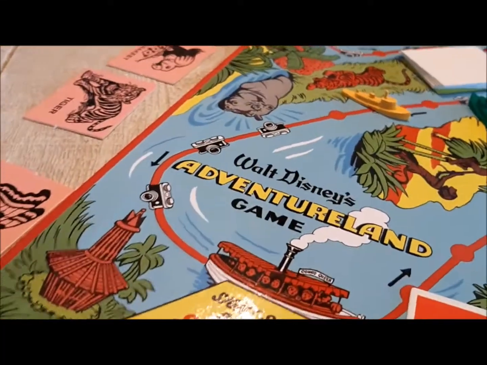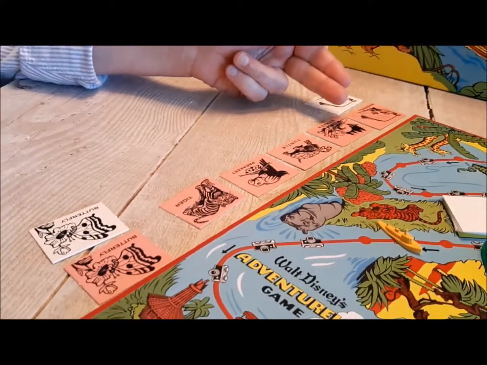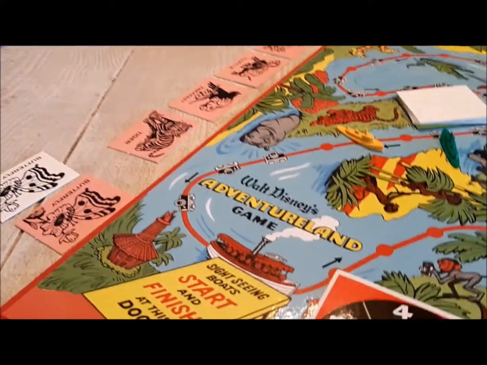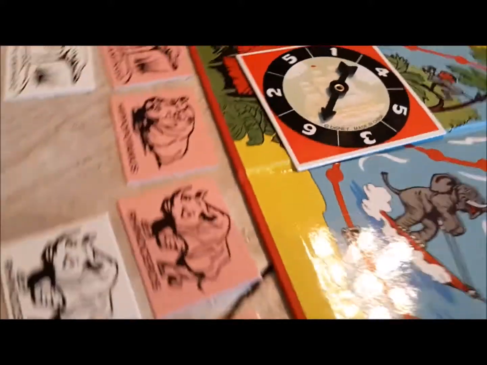The game continues until one player has captured photographs to match all the cards they have been dealt. After this, it's a race to get back to the dock. Whichever player returns to the starting dock first, having captured all the photos of all the different animals, here's the flamingo, all the different animals that they need, is the winner of the game. And that is how Walt Disney's Adventureland game is played.